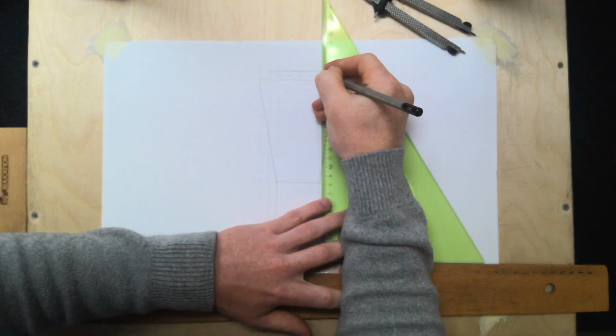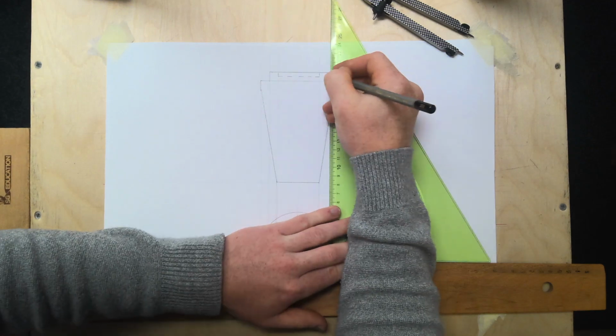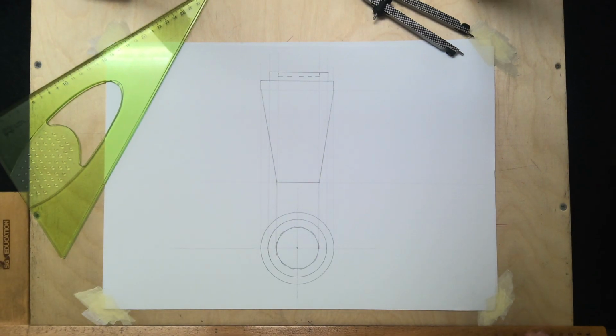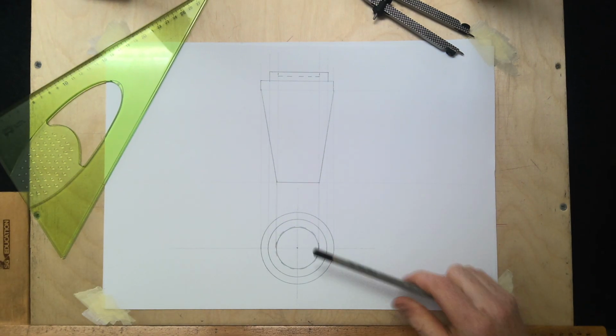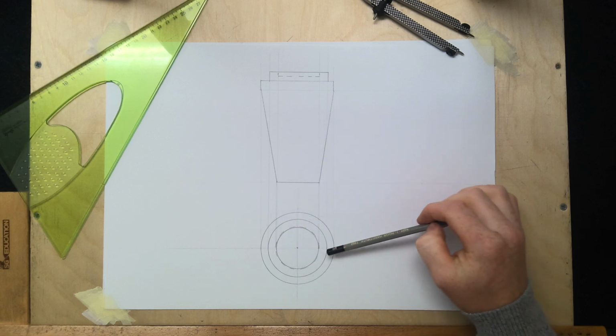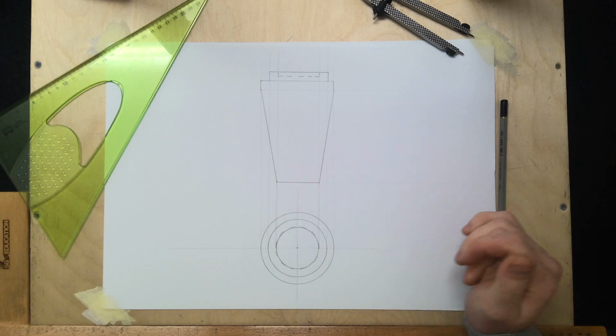So this is a bit of dotted detail then. And that's the plan and the elevation of that coffee cup completed. Okay, so from the plan, we were able to draw our elevation much easier by just bringing up our detail to find it above. So that's the plan and the elevation of the coffee cup, page 193, question 4.